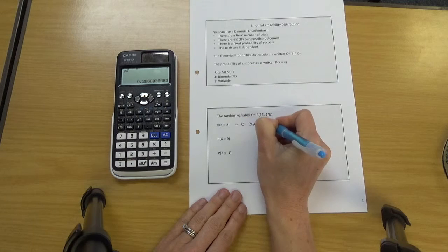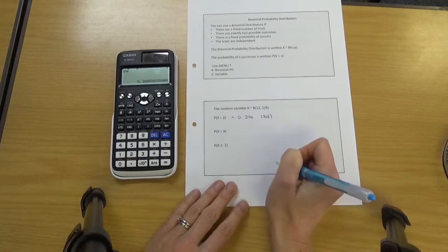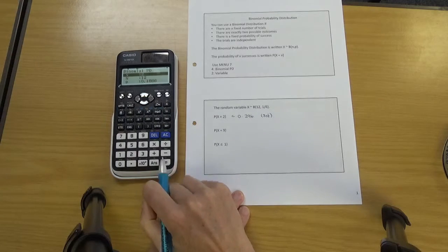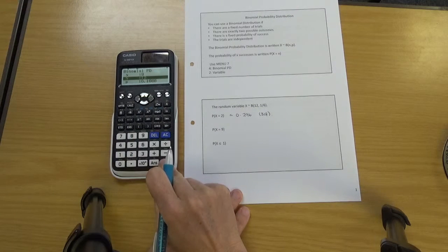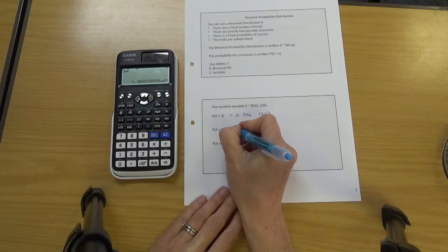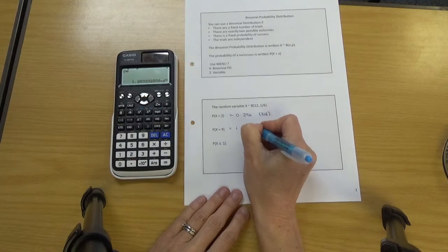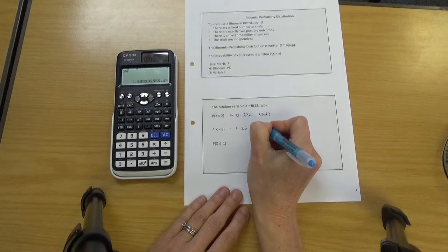Standard rounding is 3 significant figures. If we change this to 9, a very small probability.